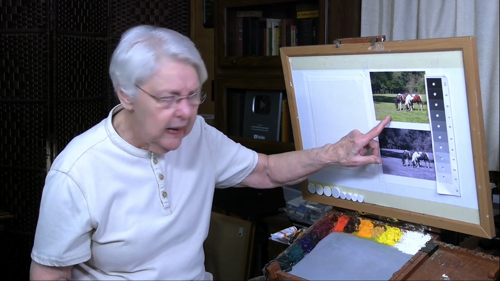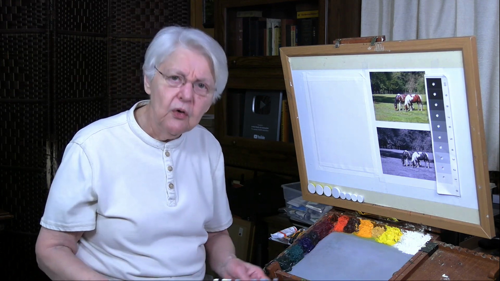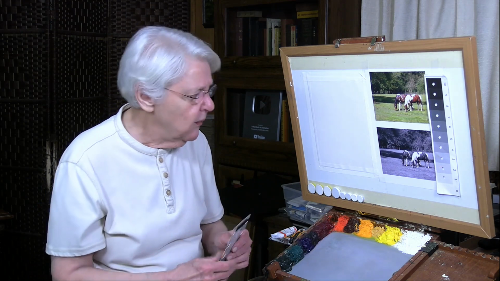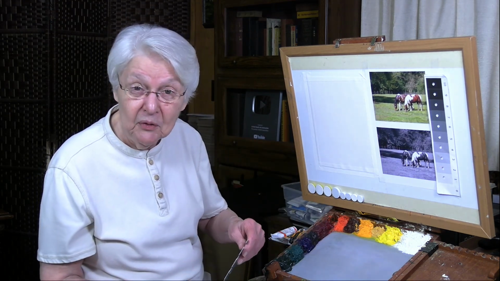We see a light green. Just how light is it? So if you just call it green to yourself, and then you go looking for green, you might guess forever before you identify the value. But you can use the value scale to help you identify the value.